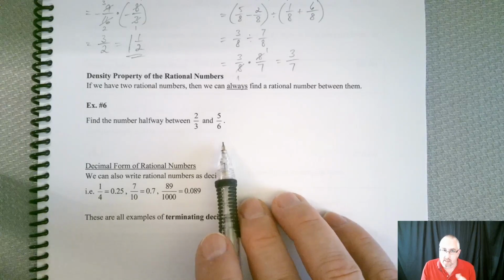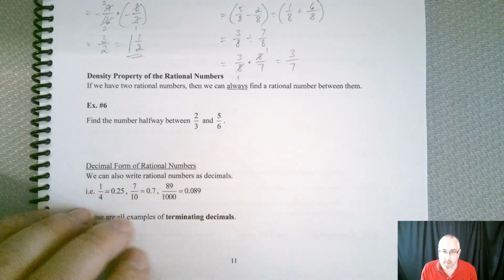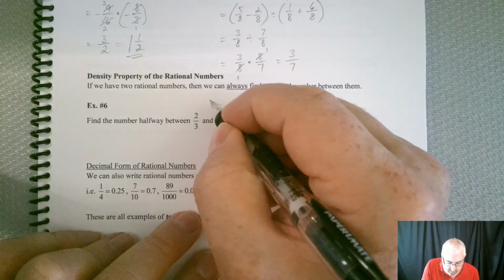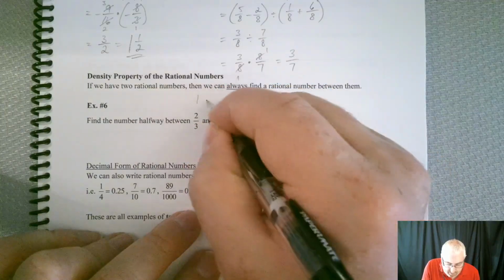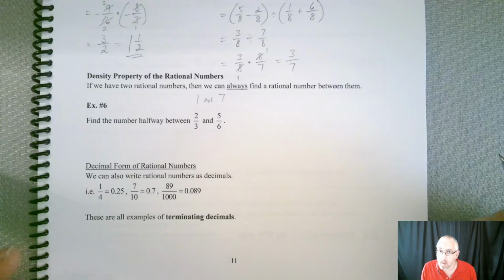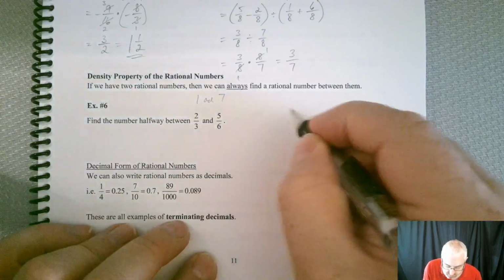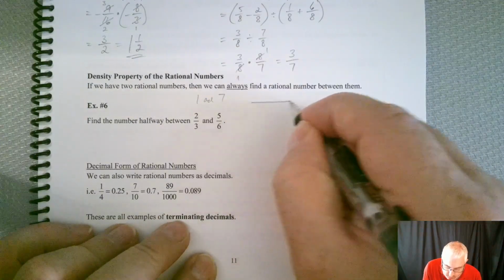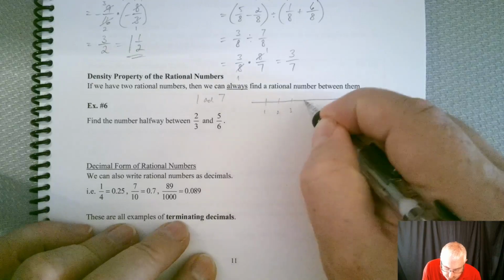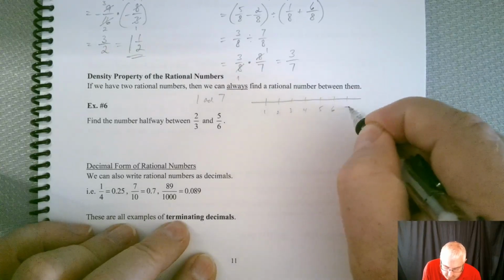Now, it's kind of hard to wrap your brain around what process we need to follow, so let's try an example a little bit easier. What if we wanted to try to find the number halfway between 1 and 7? Well, let's take a look at the number line. The number line is always a nice visual for this stuff. So if we said, okay, well, 1, 2, 3, 4, 5, 6, 7.